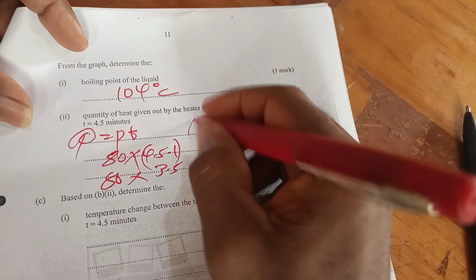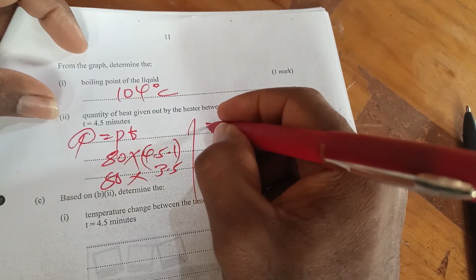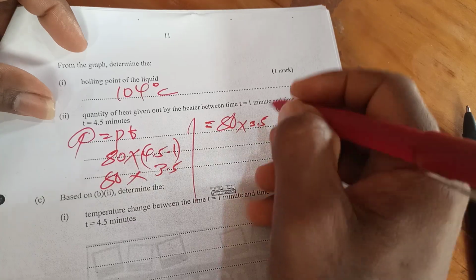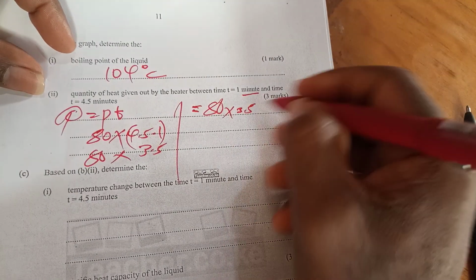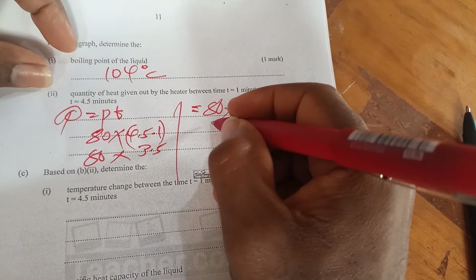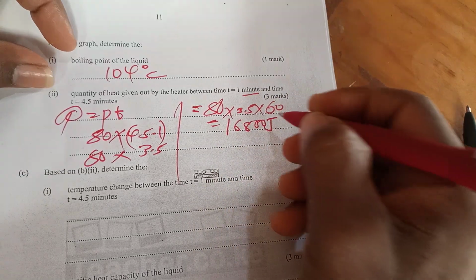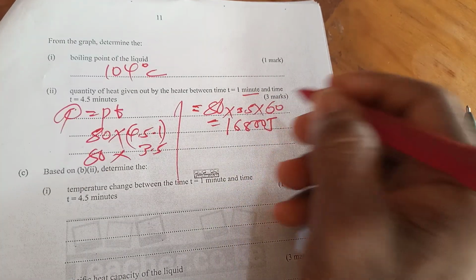So 80 multiplied by 3.5, but remember time should be in seconds. You multiply by 60 to change into seconds, so this is going to give you 16,800 joules of energy.